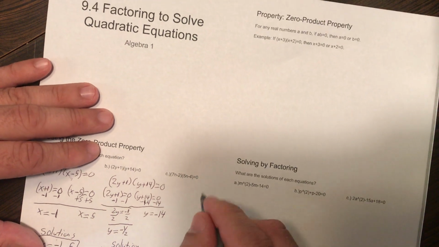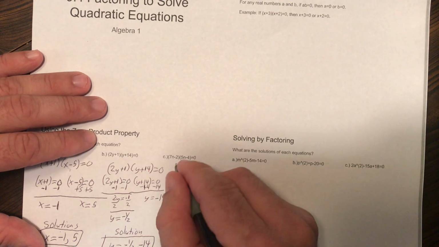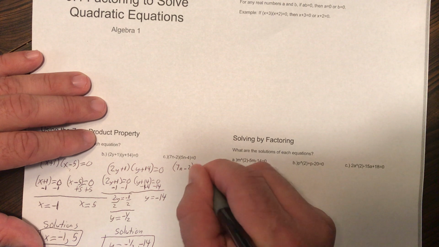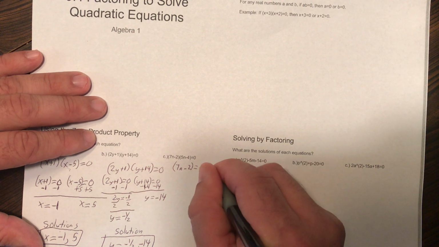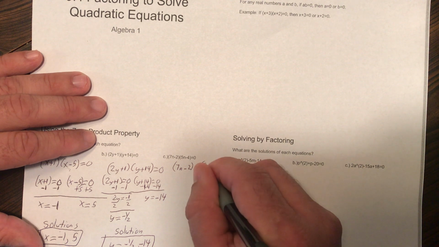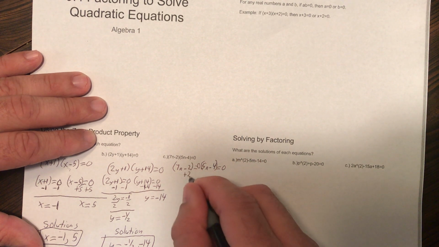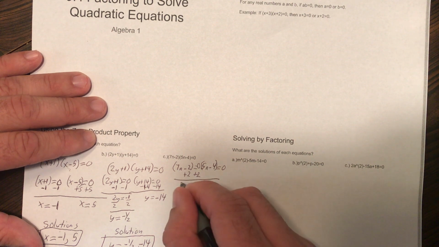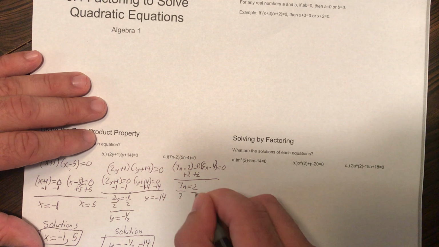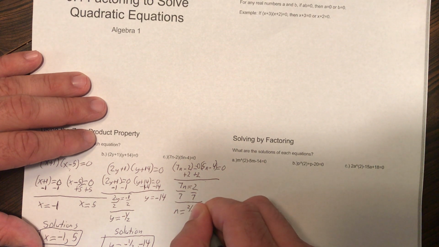Now we can do the very last one real quick. Once again, if you want to try it on your own, go for it. You've got 7n minus 2 equals 0, and you're going to have 5n minus 4 equals 0. Okay? So, plus 2 to both sides. You're going to get 7n equals 2. Divide by 7, n equals 2 over 7.